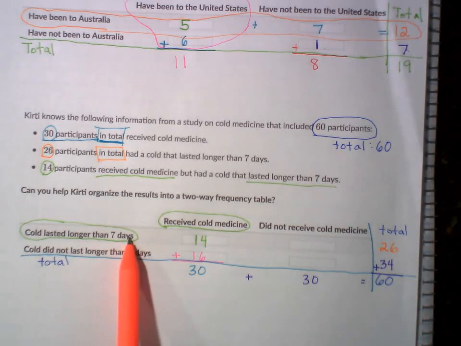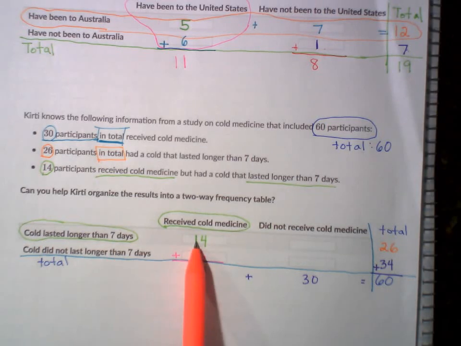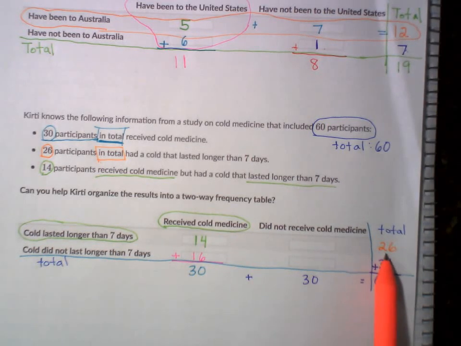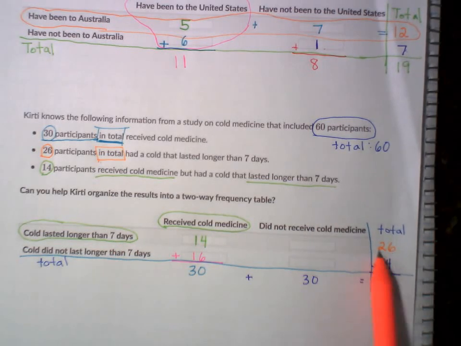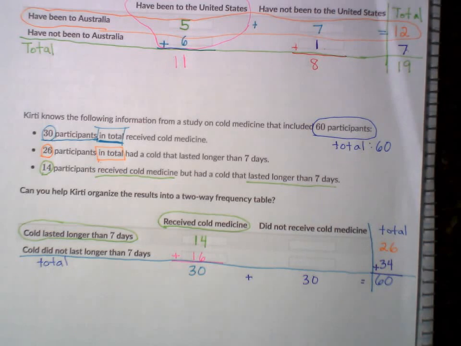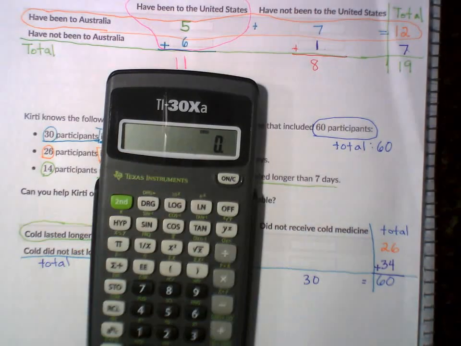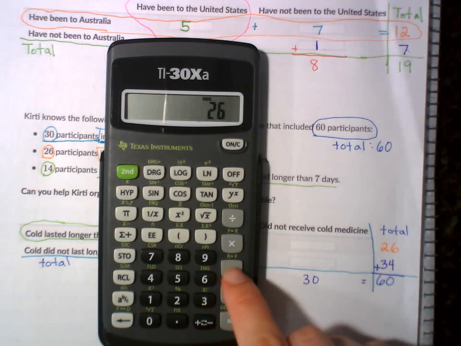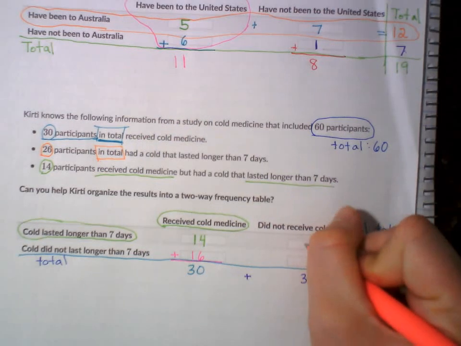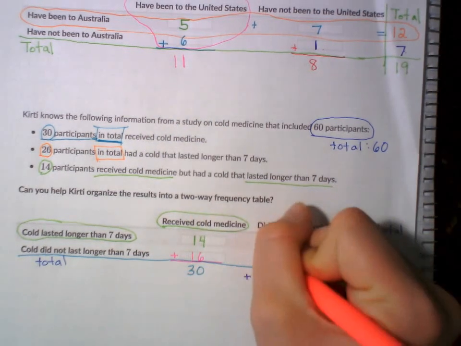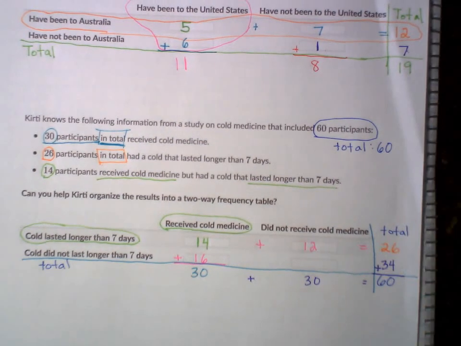Cold lasted longer than 7 days, so it lasted longer than a week. 26 people total had a cold that lasted longer than 7 days. Well, out of those 26, 14 received cold medicine. So how many out of those 26 did not receive cold medicine? 26 minus 14, 12. Because 14 plus 12 equals 26.